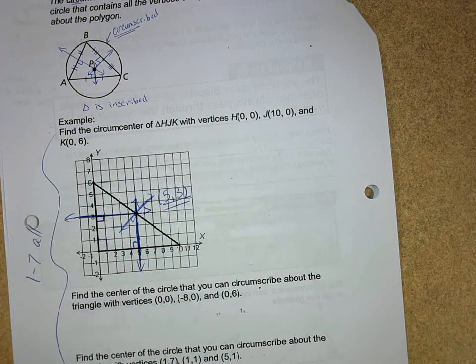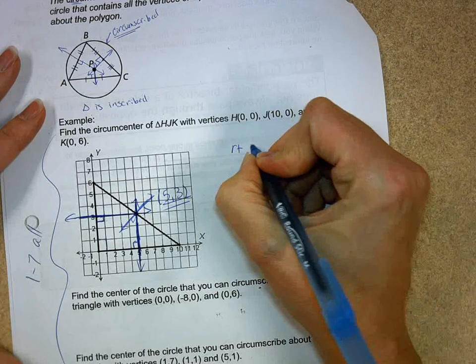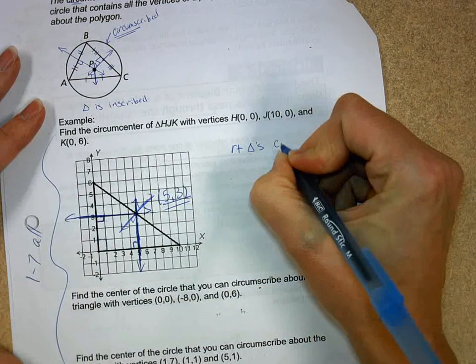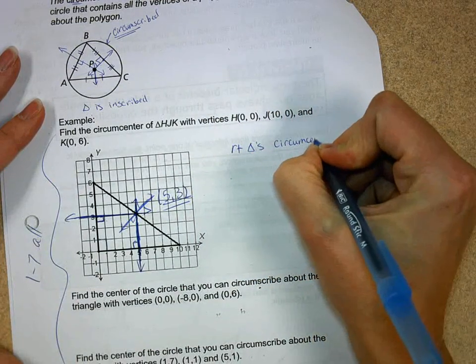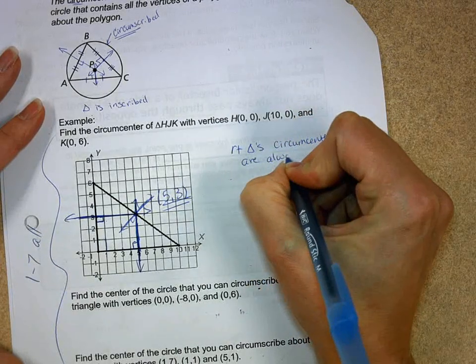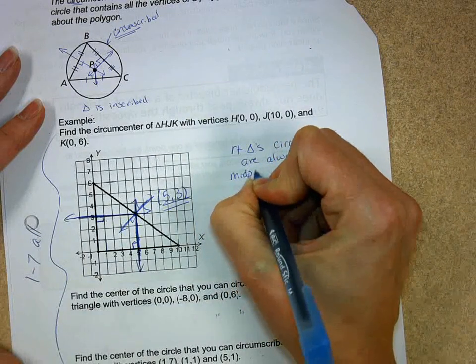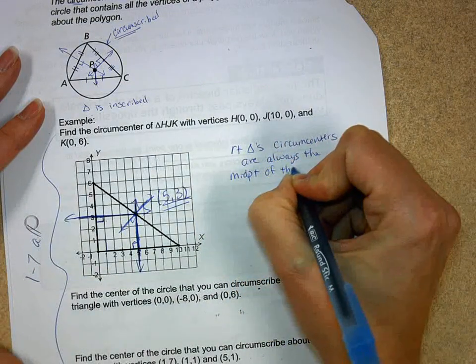Now, I'm only going to do it with right triangles. And remember, on the other side, right triangle circumcenters are always the midpoint of the hypotenuse.